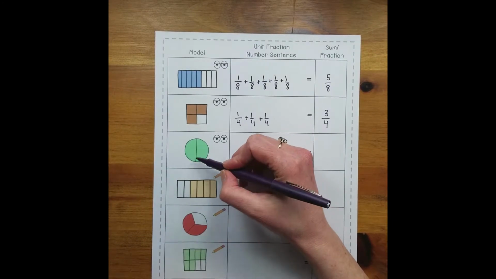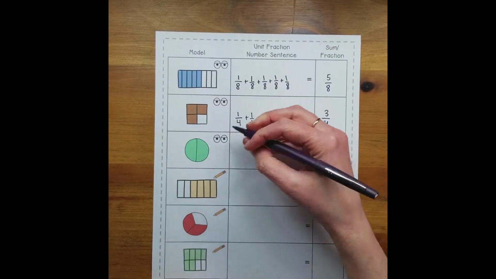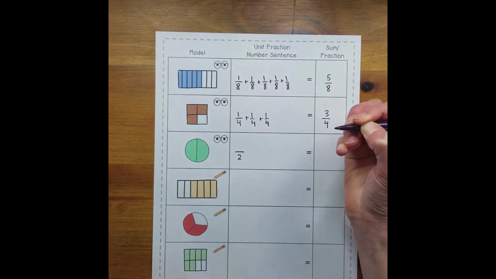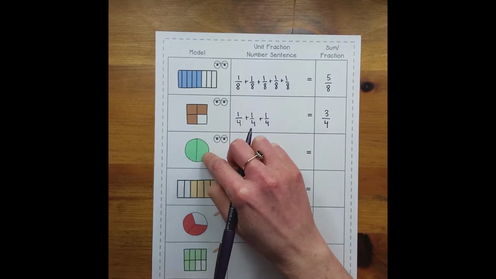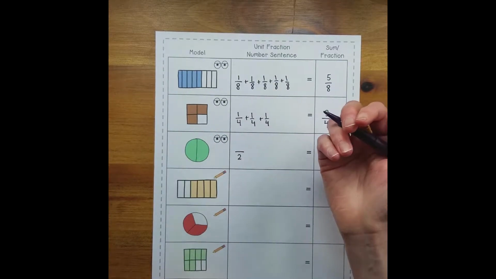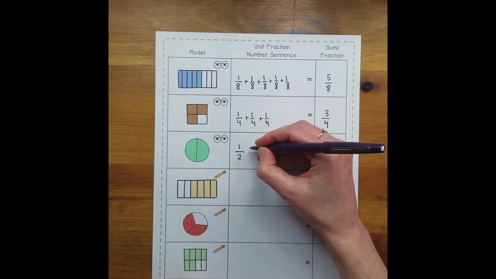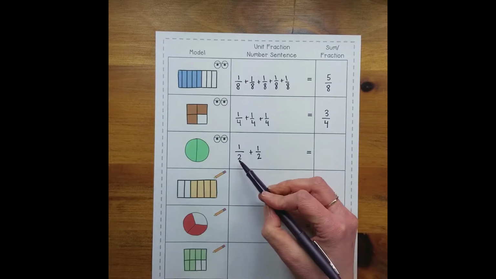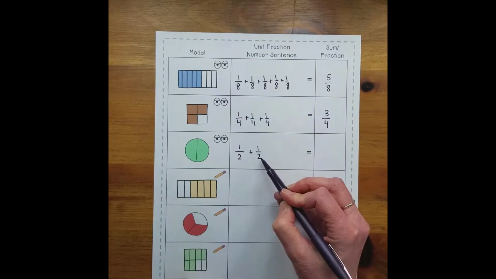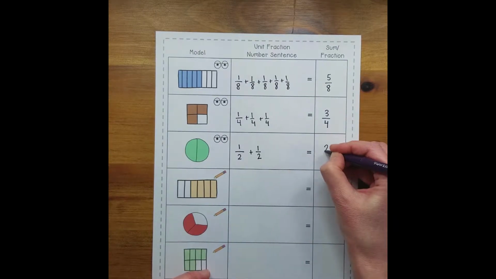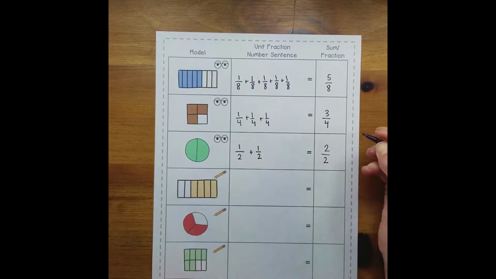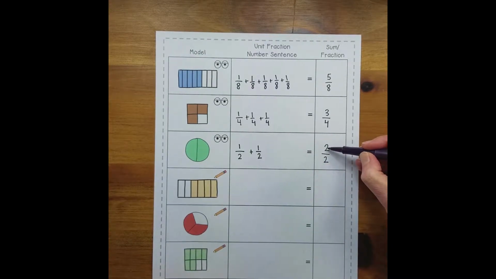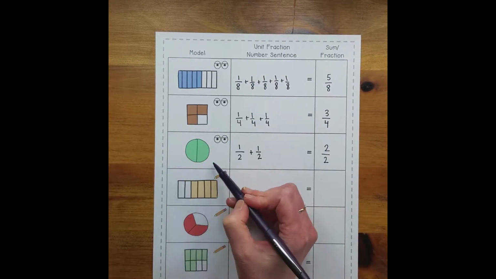In this whole, I have 2 parts. So there's going to be a 2 in my denominator. And how many of those unit fractions have been shaded? 2 of them have. So I'll write 1/2 plus 1/2. Guess what? 1/2, 2 halves. I have 2 halves. And another way to say 2 halves, or 2 out of 2, is 1 whole, because the whole thing is shaded.